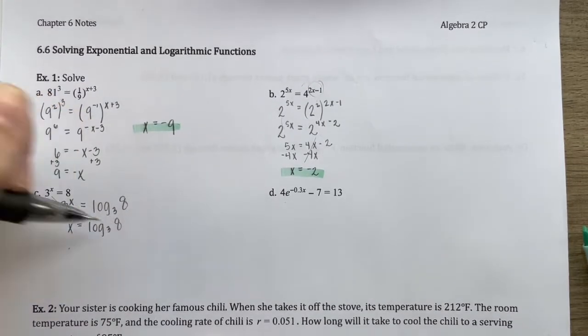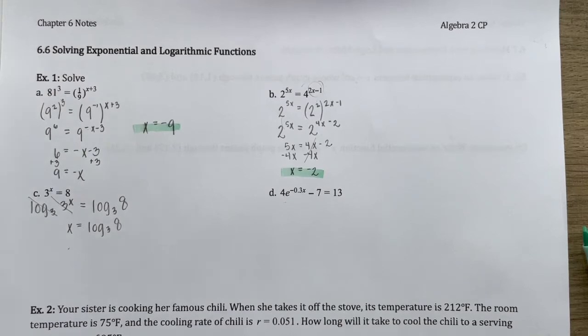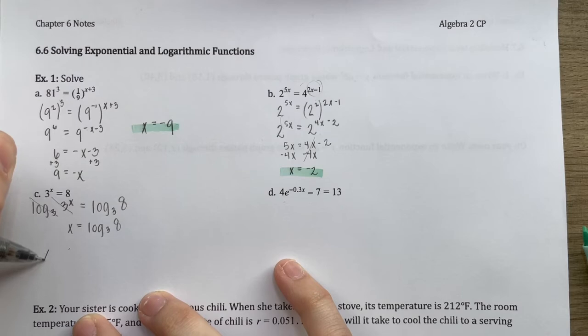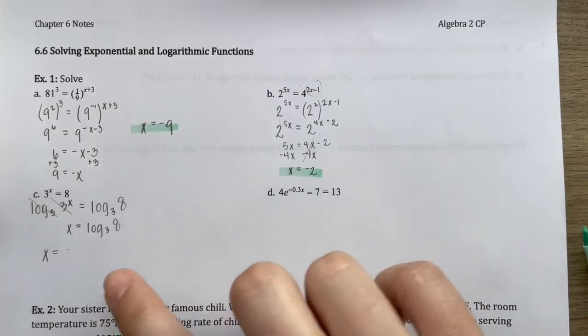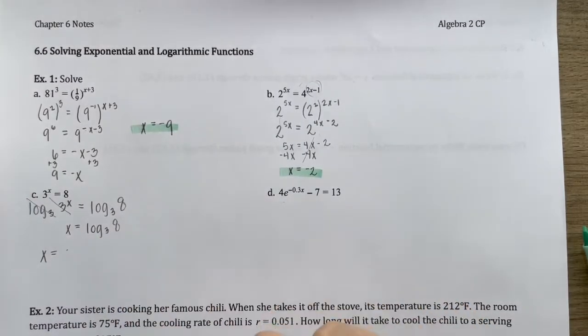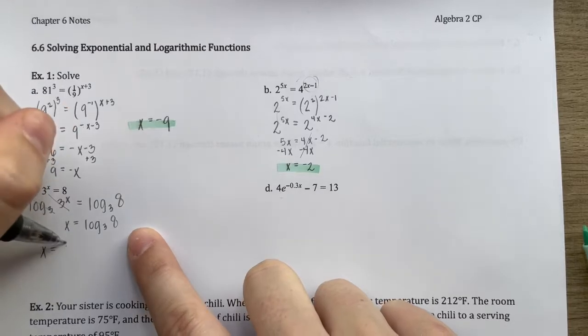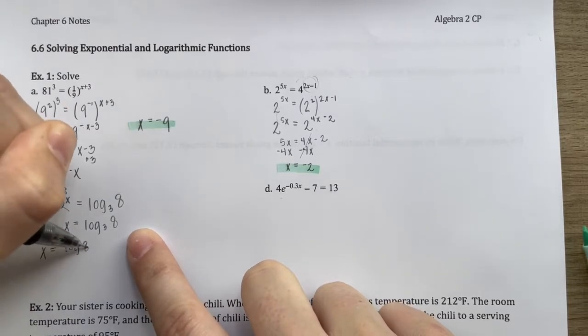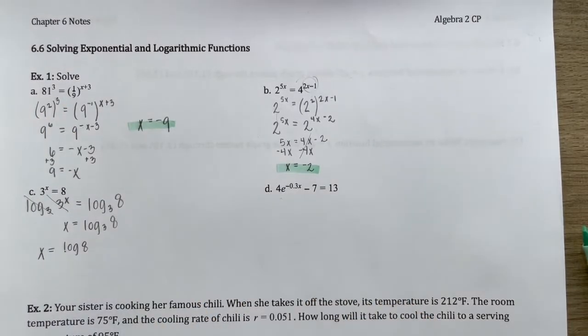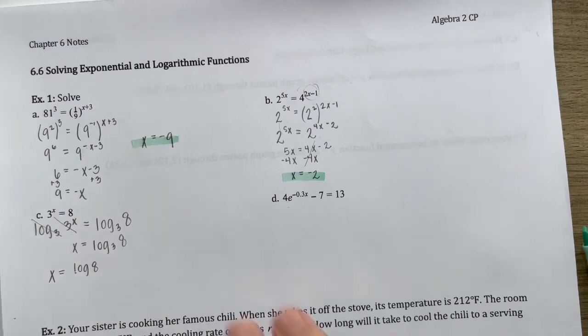And then if we want to get a decimal approximation of it, we can use the change of base formula. With the change of base formula, it would change into x equals log base 10, so just log of 8, or common log, over log of 3.